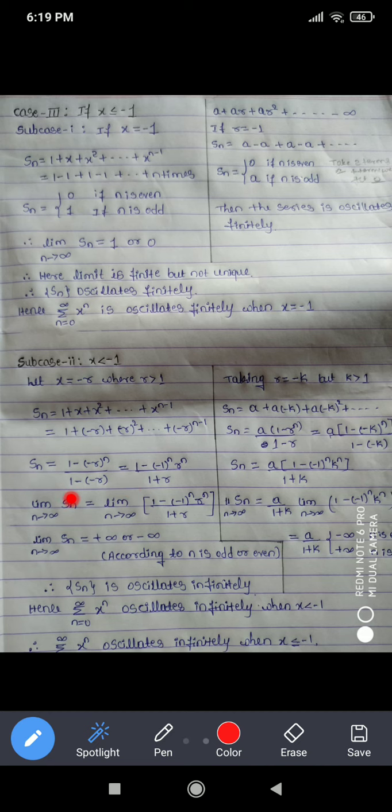We get limit n tending to infinity of Sn is equal to limit n tending to infinity of the bracket 1 minus minus 1 raised to n into r raised to n divided by 1 plus r. So now here, when n value is even, we get minus infinity. When n value is odd, we get plus infinity.